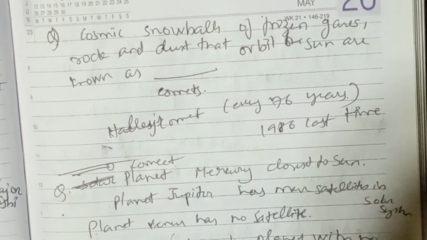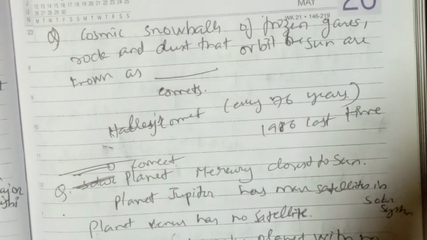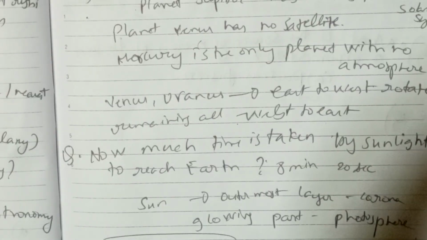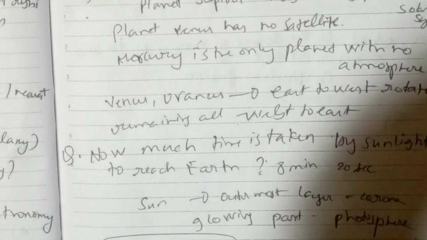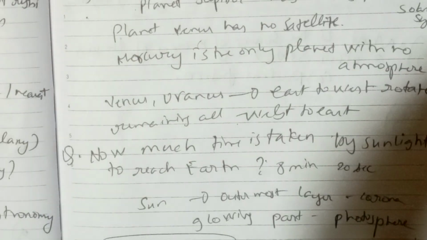Planet Mercury is closest to the sun. Planet Jupiter has the most satellites in the solar system. Planet Venus has no satellite. Mercury is the only planet with no atmosphere. Venus and Uranus rotate east to west, the remaining all rotate west to east.